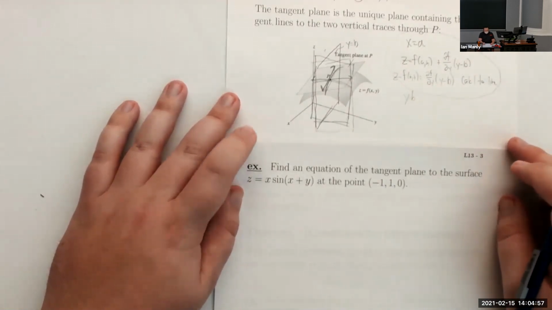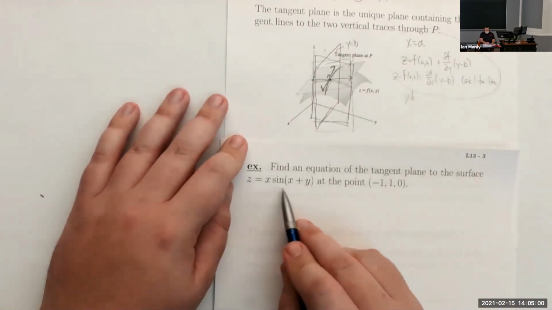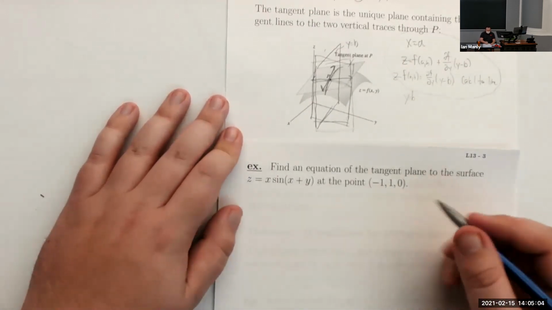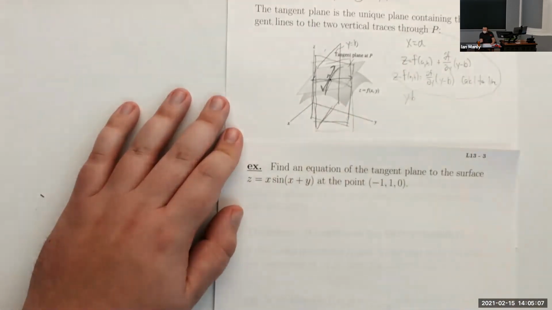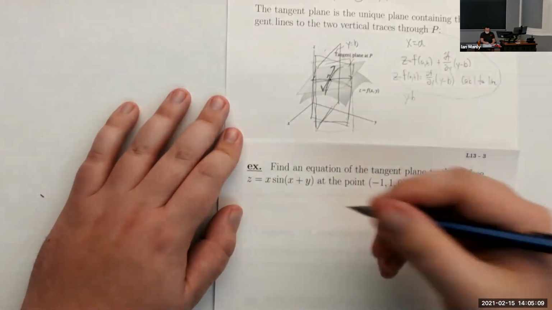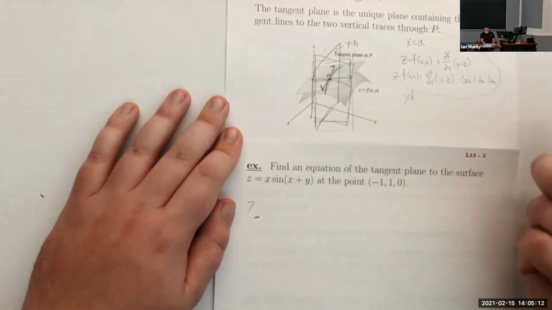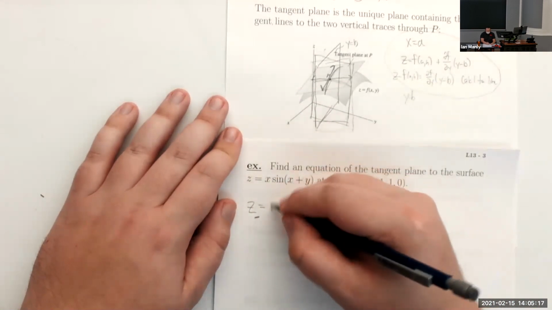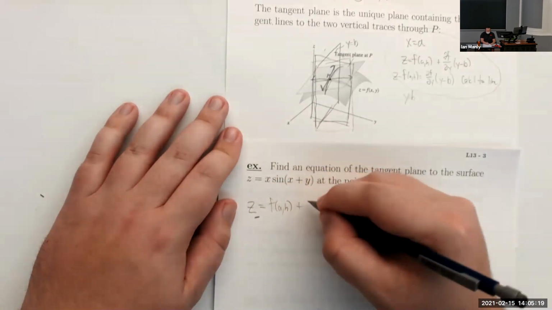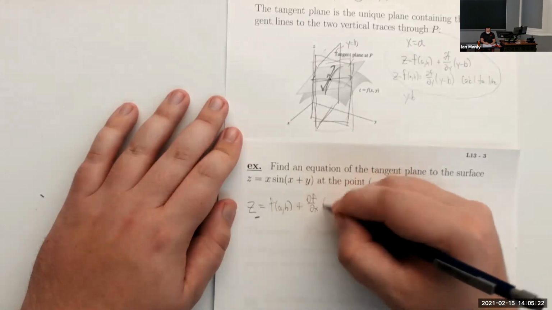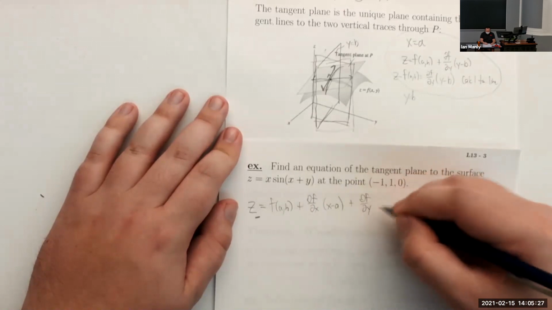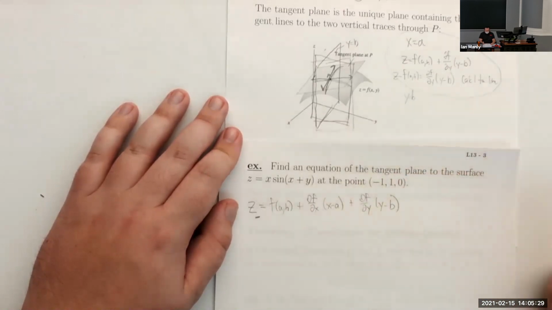Find an equation of the tangent plane to the surface z equals x sine of (x plus y) at this point right here. All right, so remember our formula for a tangent plane right here. Oh, that's broke. It's going to be f of (a, b) plus partial f partial x times (x minus a), and then we have partial f partial y with (y minus b) right here.